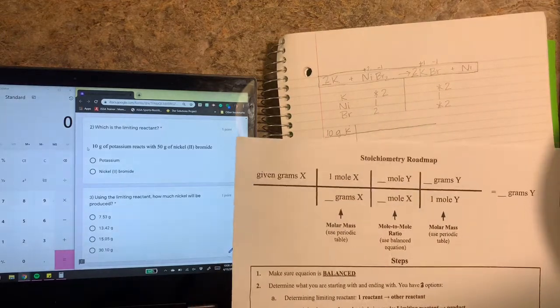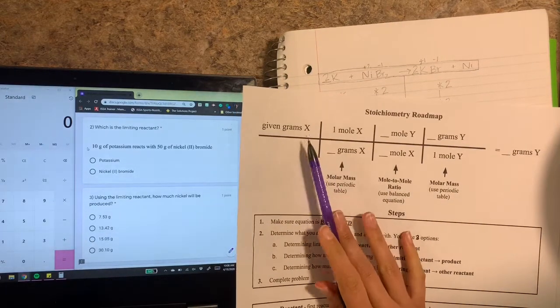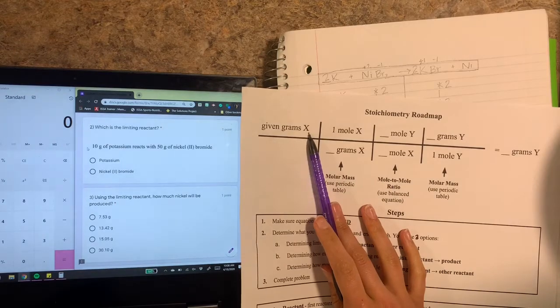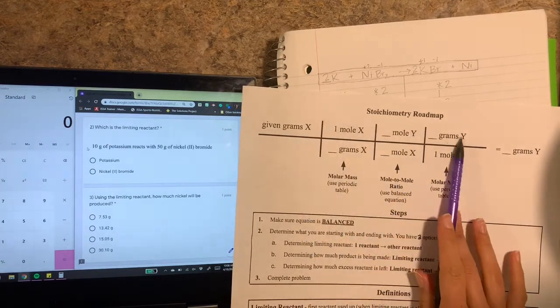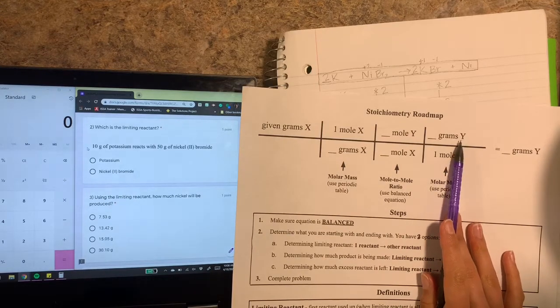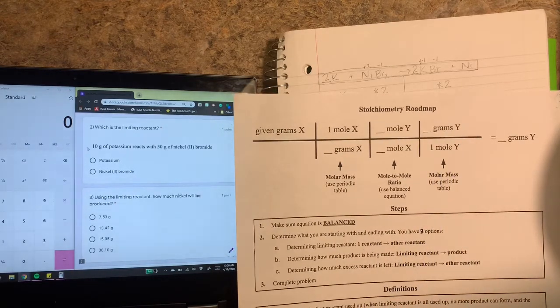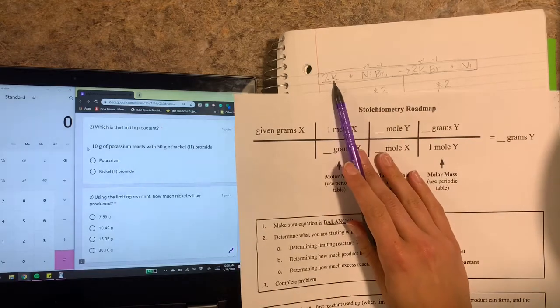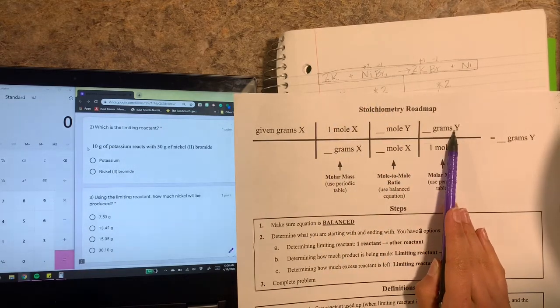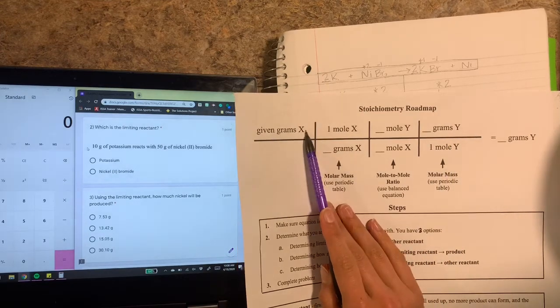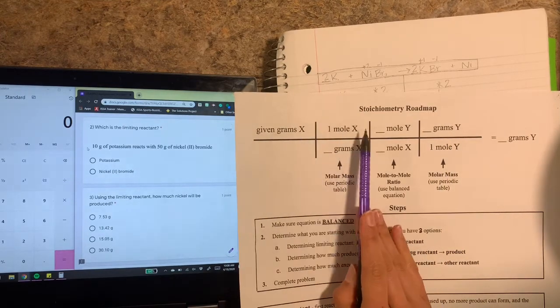And then we are going to do, so potassium is my X, and my Y, so I'm starting at potassium and I'm going to my other reactant because I'm trying to find the limiting reactant. So I'm going from potassium to nickel 2 bromide, which will be my Y. So first I need to convert grams of potassium into moles.